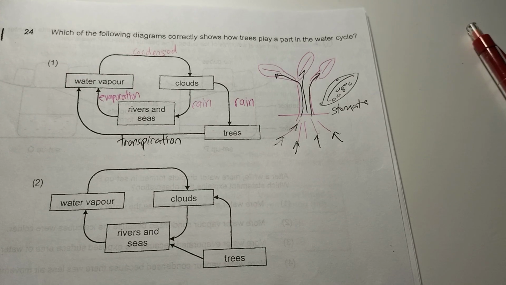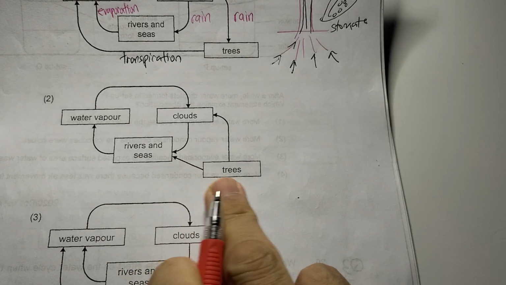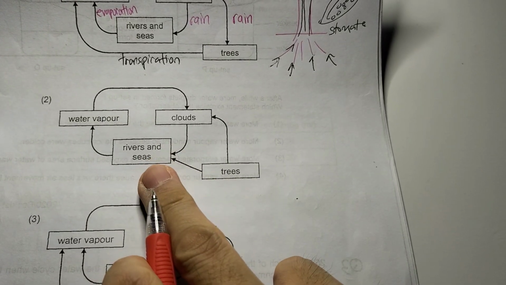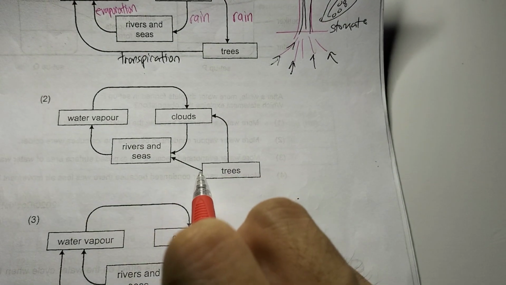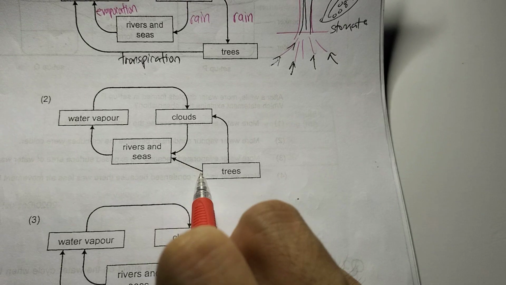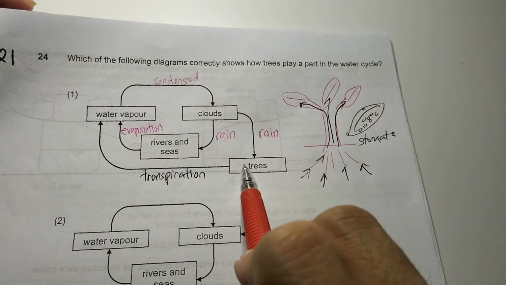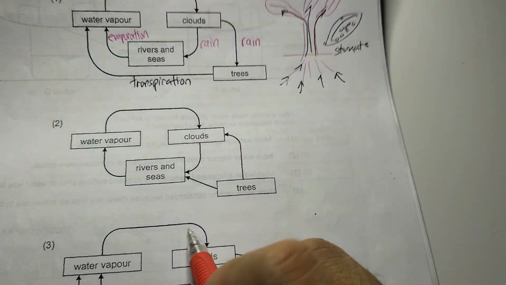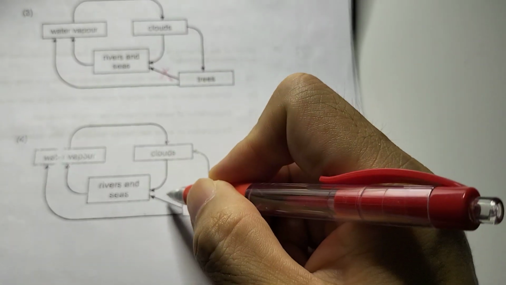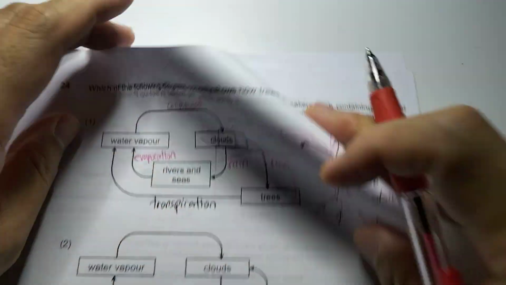Now, as for the rest of the answers, they are all wrong. Basically, this arrow here is wrong. Trees do not provide water to rivers and sea. There's no way trees are leaking water or water being squashed out somehow. Water is not leaving the tree as a liquid. Water can leave the tree as a vapor, not as a liquid. So this part is wrong, this part is wrong, and this arrow here is wrong as well. Now let's take a look at the next question.